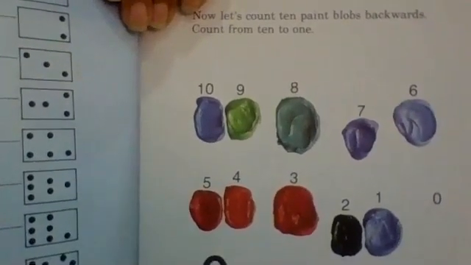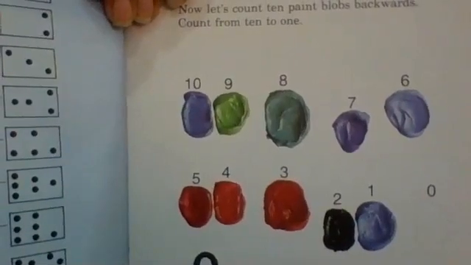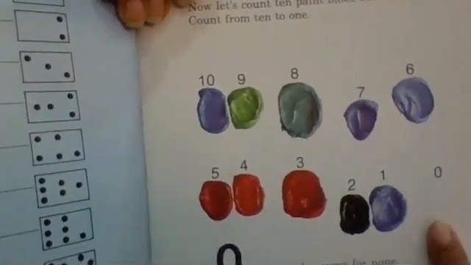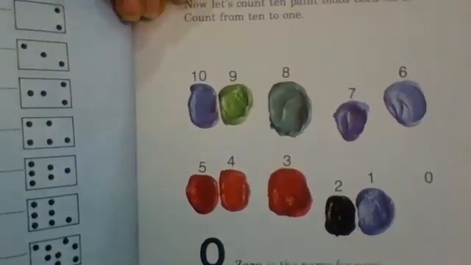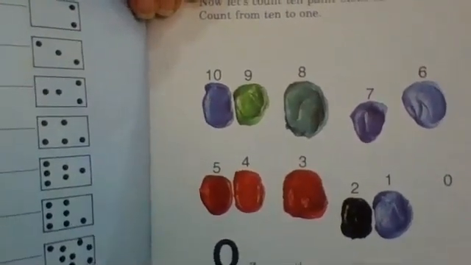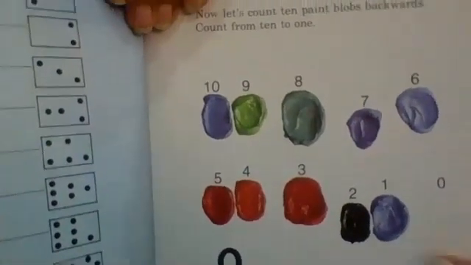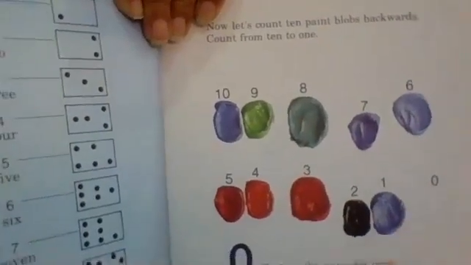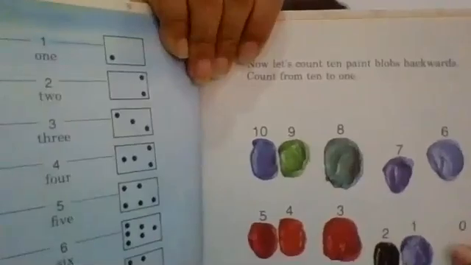So from where the numbers are starting, yes, can you see this? This is 0. Is there any paint blob inside? No, this is empty. It's 0, right? This is 0. The rest of them all have paints, but this is 0. Yeah, that's great, right?